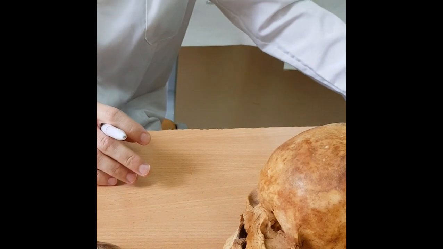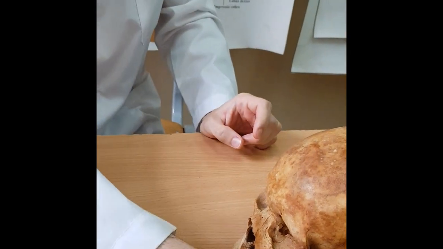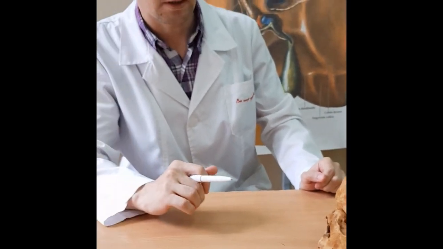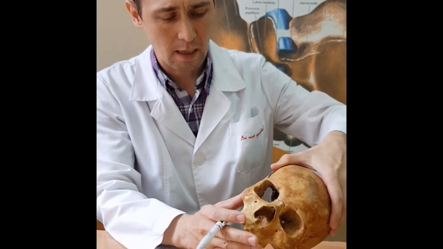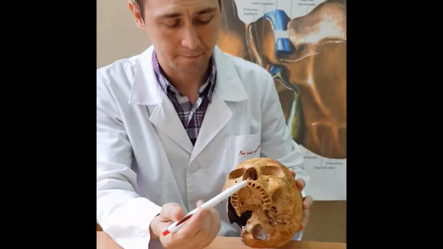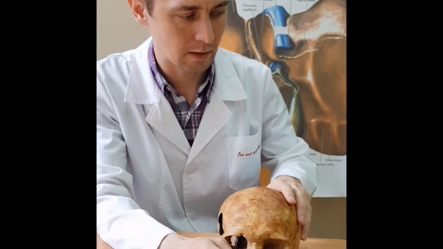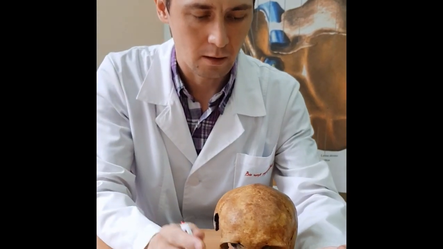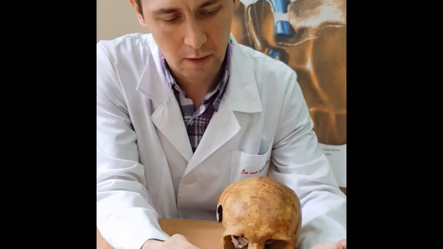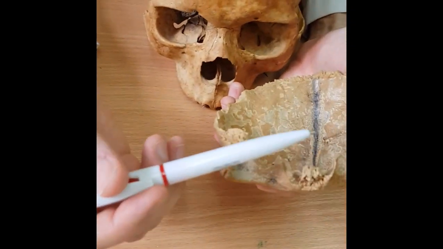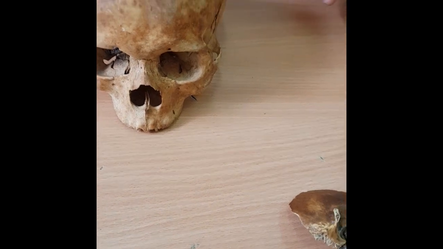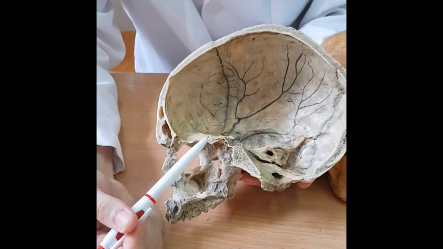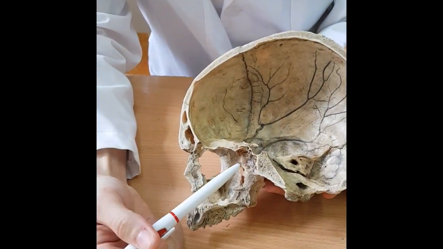And one more, the final bone of the brain skull is the ethmoid bone. The ethmoid bone is located here. It's not shown, but it's located here inside the ethmoid notch of the frontal bone. So this is the place of the ethmoid bone.